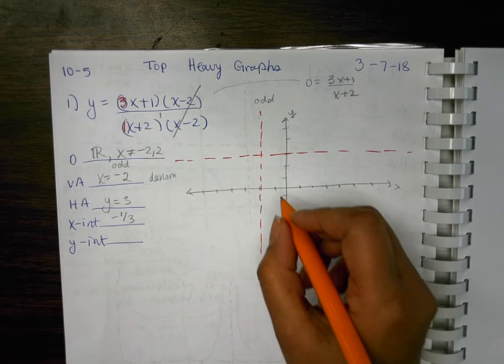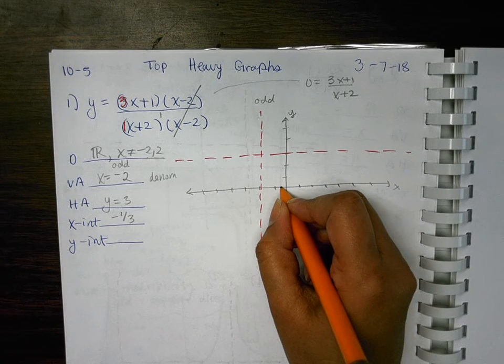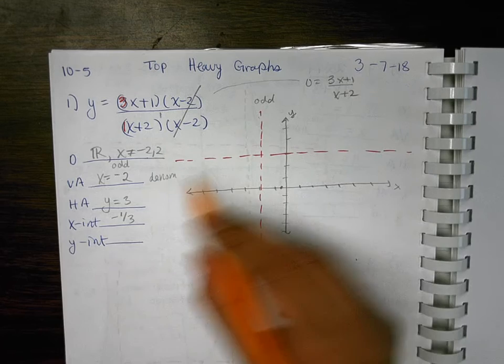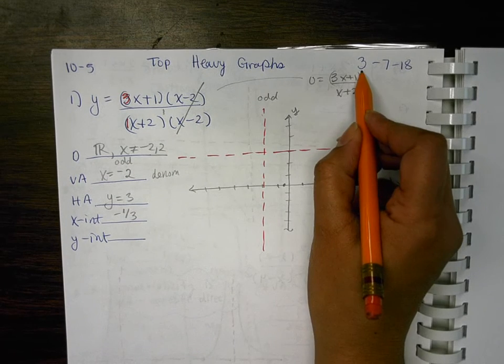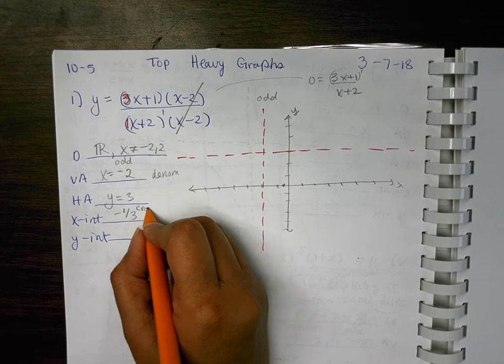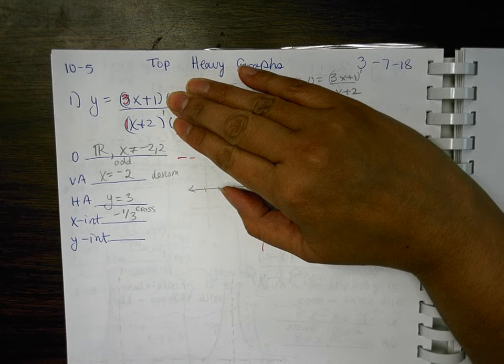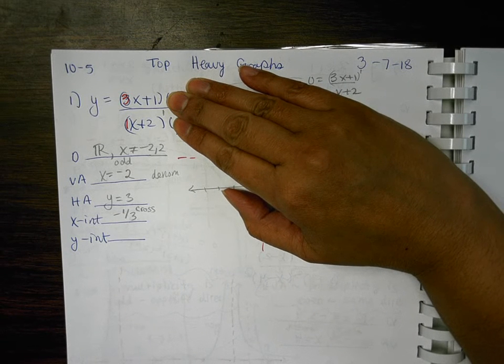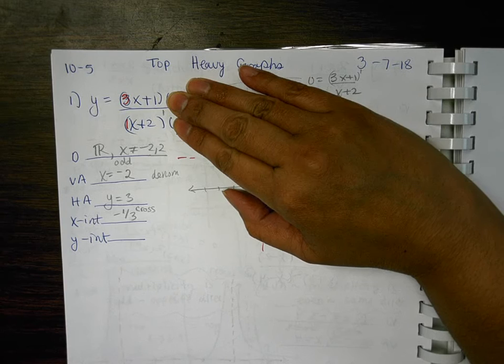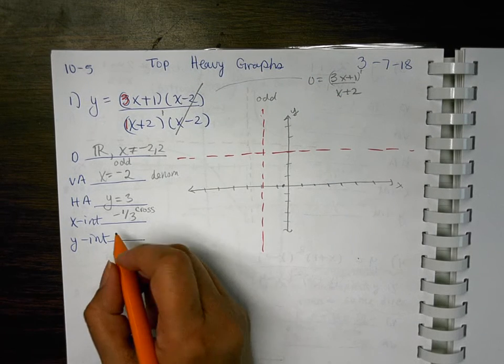Oh, is that a cross or a bounce? It's a cross because the multiplicity here is 1. Yes? All right, and y-intercept, how do I find the y-intercept? 0 for x. So 0 plus 1, 0 plus 2. What's your y-intercept? 1/2.